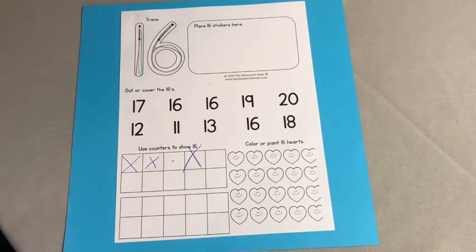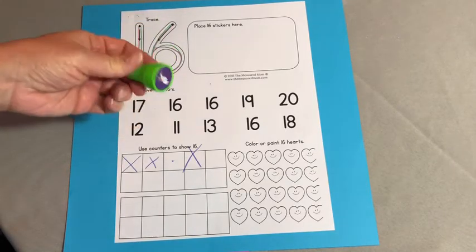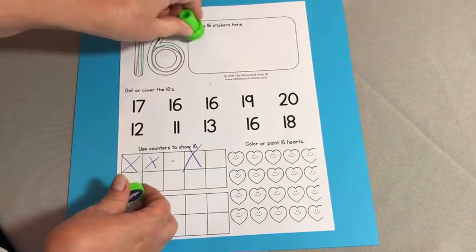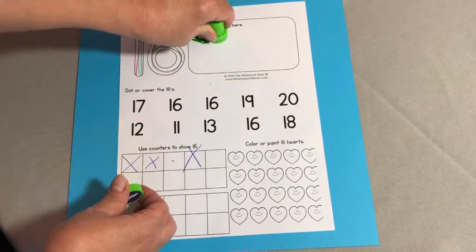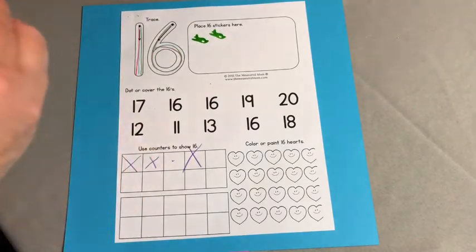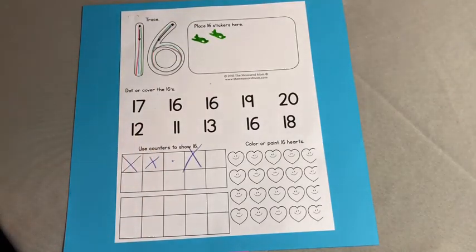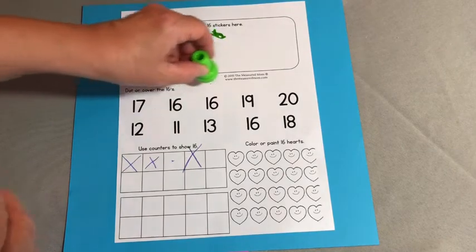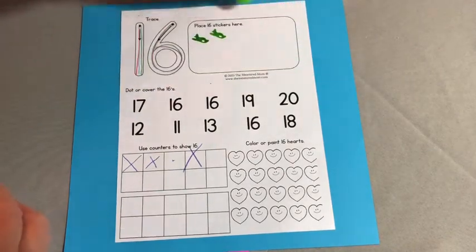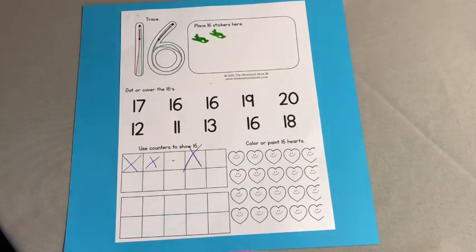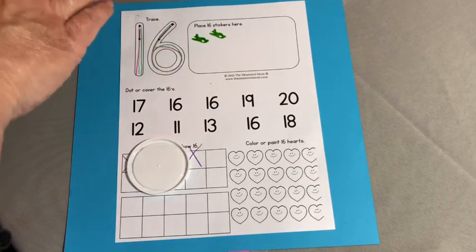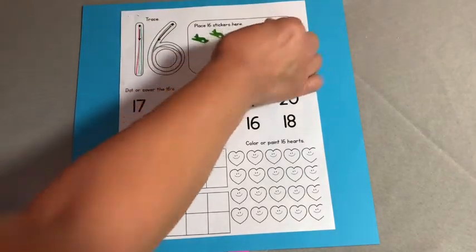First of all, if you have a stamper, and I have a stamper here, that's an airplane, I could stamp 16. Now I still need to leave space so that I could count those. I've got some airplanes there, and I would keep stamping until I did 16. And if I had to go a little outside the box to get them all on the paper, that's okay. So that's one idea.